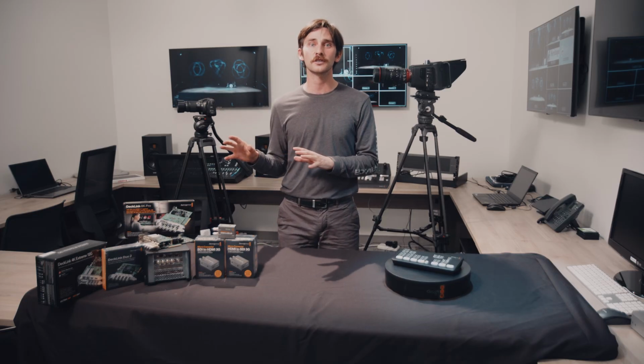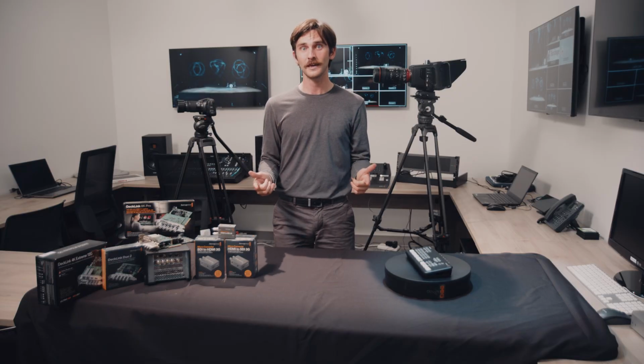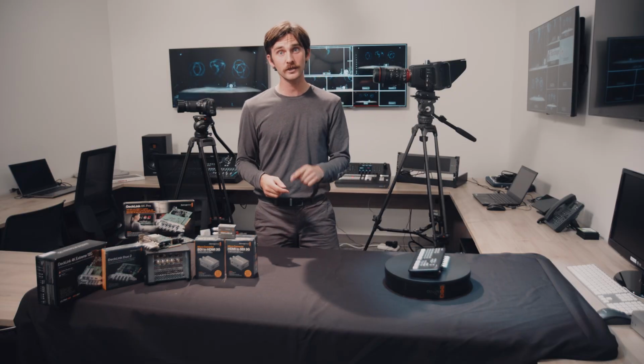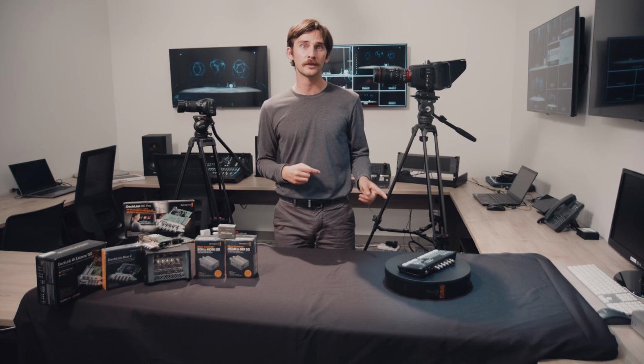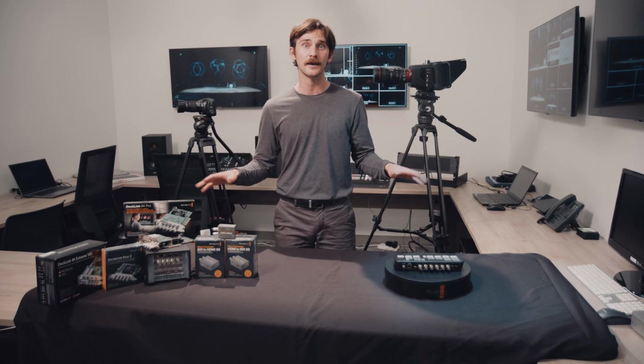So while the ATEM Mini and television studio lines are incredibly capable and often the best fit for small to medium churches or mobile setups, the Constellation series offers a solution when your production needs to grow beyond a single program output. It's a serious tool, but in the right context, it simplifies rather than complicates your workflow, bringing order and intentionality to a complex live environment.